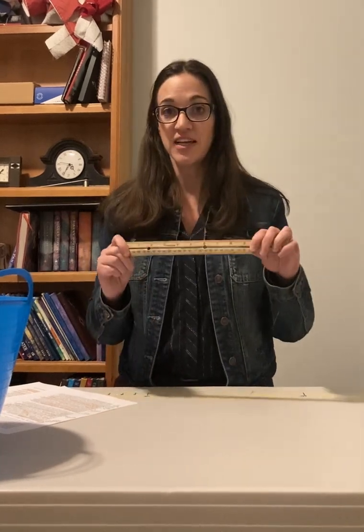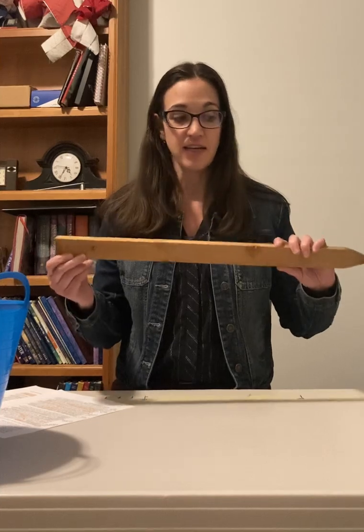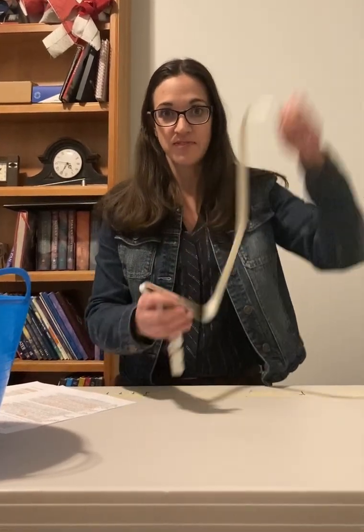Okay, so we are going to measure things today. You guys are going to measure your own things. So everybody has a ruler at their table. You also have, at your table, one yardstick and a tape measure, okay, at everyone's table.